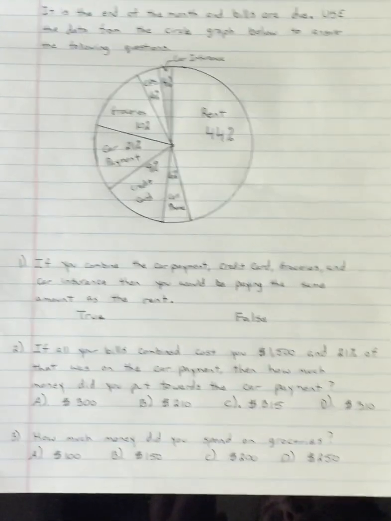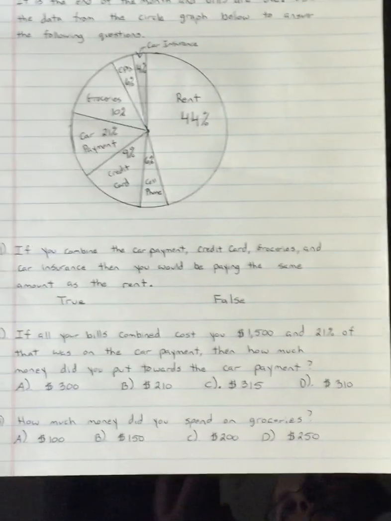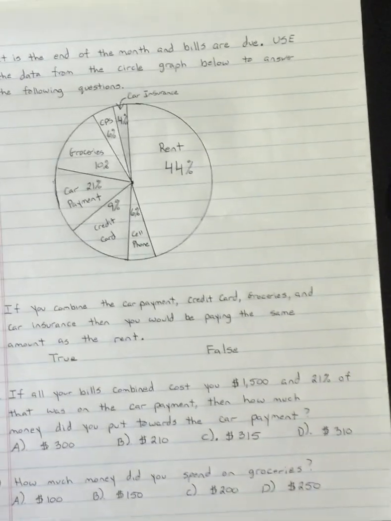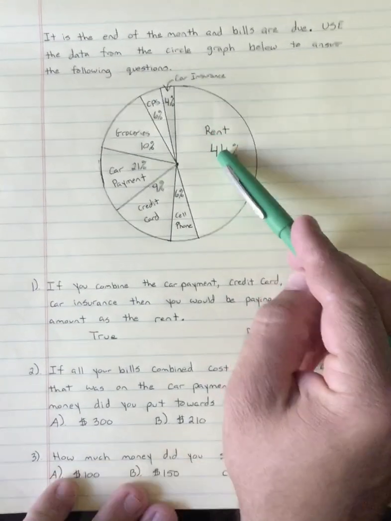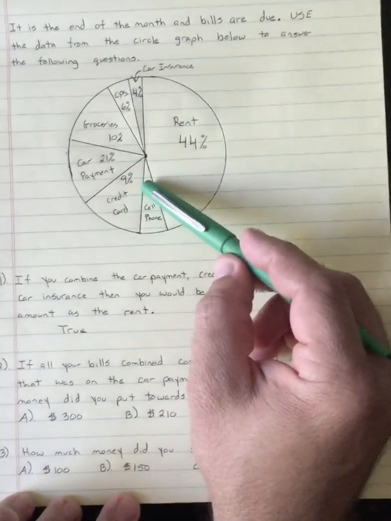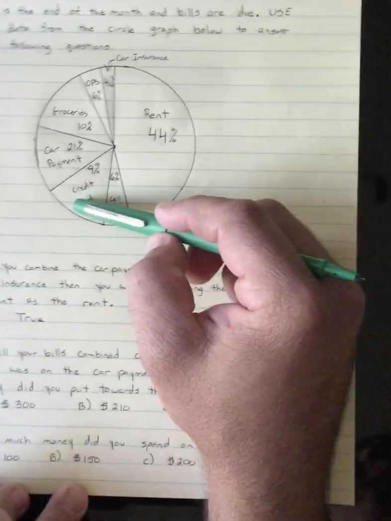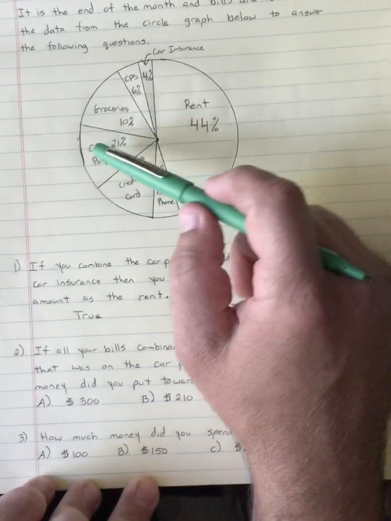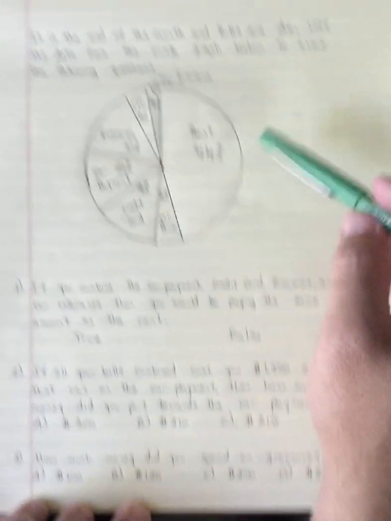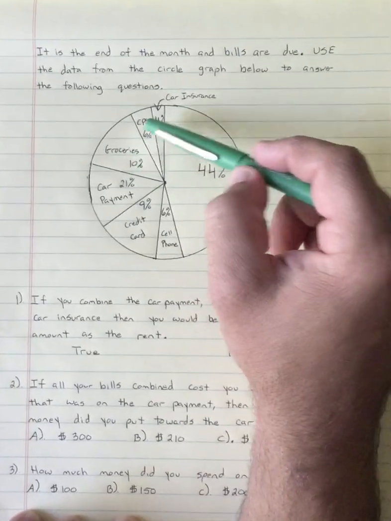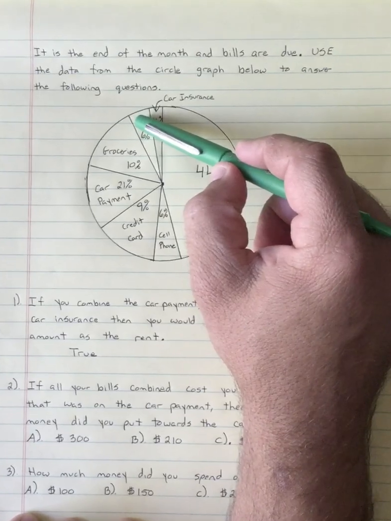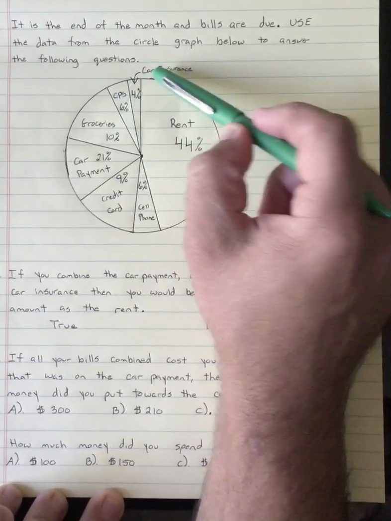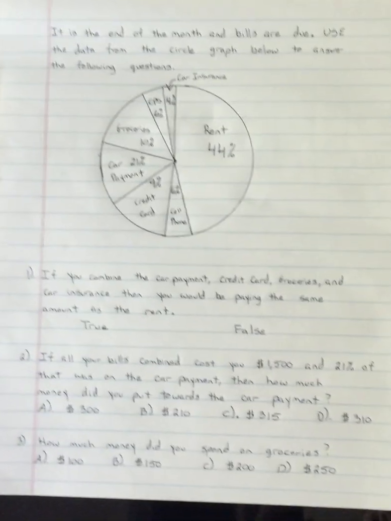It's the end of the month and bills are due. Use the data from the circle graph below to answer the following questions. Notice we got rent is 44%, cell phone is 6%, the credit card is 9%, the car payment is 21%, groceries is 10%, CPS, which is your electric bill, is 6%, and your car insurance is 4%.